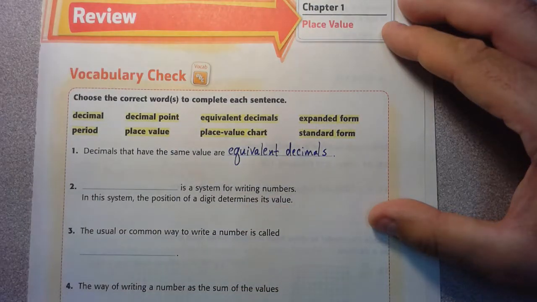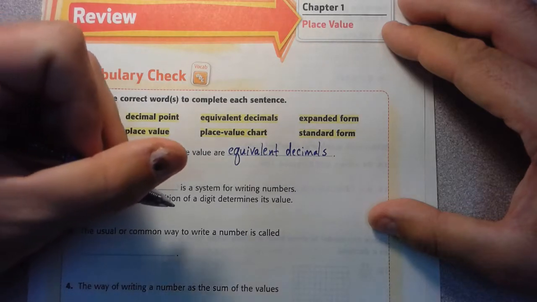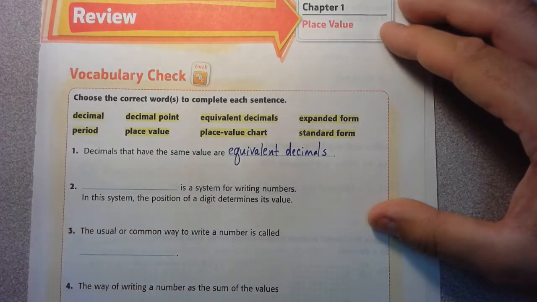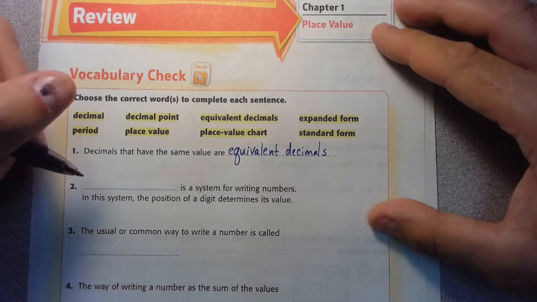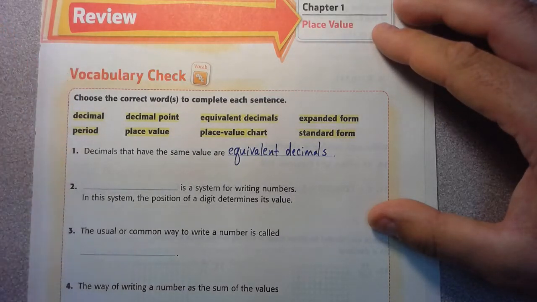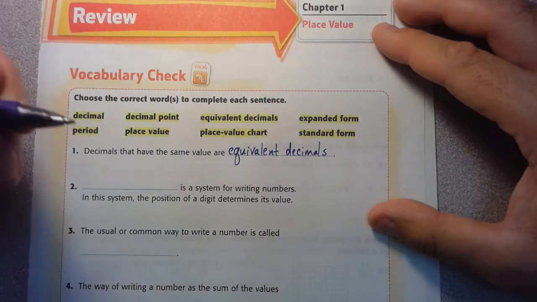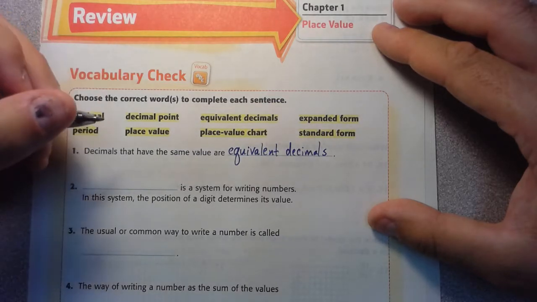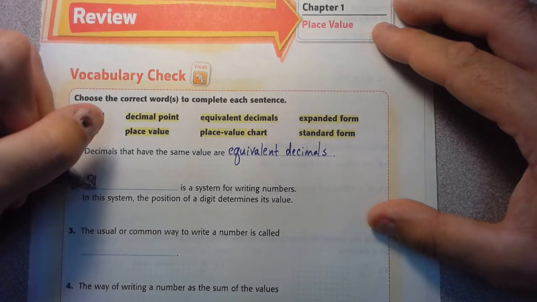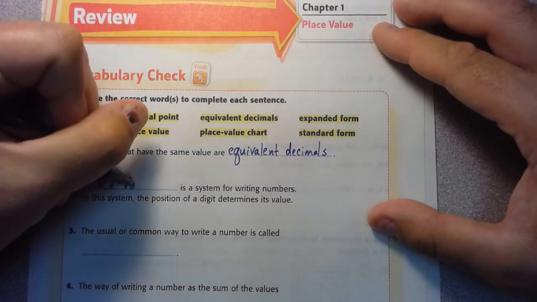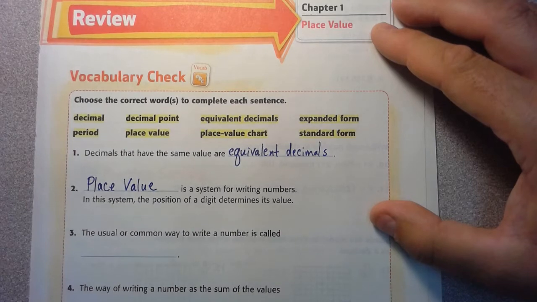All right. Blank is a system for writing numbers. In this system, the position of a digit determines its value. What do you think that is? What do you have for that? Ireland. Standard form is a system for writing. I'd say so. I don't know. I think it's the next one. What do you got? Place value. How many of you have place value? I believe it's place value is a system. Place value.